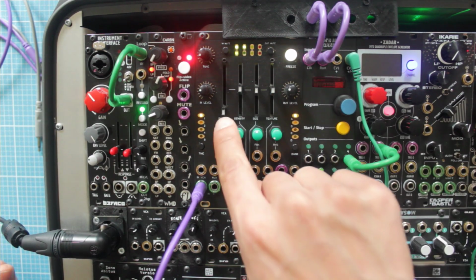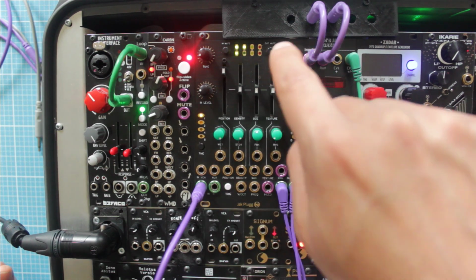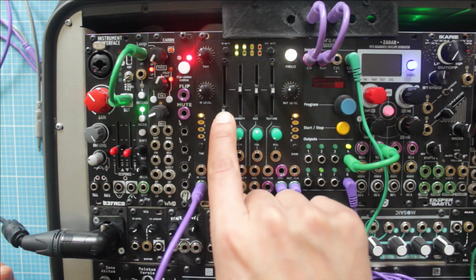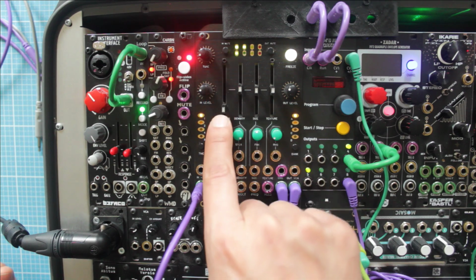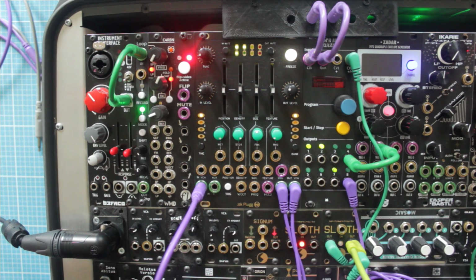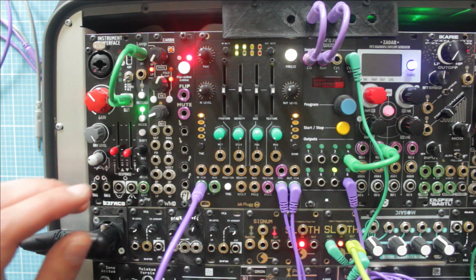So here is the sound at the bottom. If I go to the top, we can now morph between the two. It's interesting because you can do some wavetable sounds or things like that.